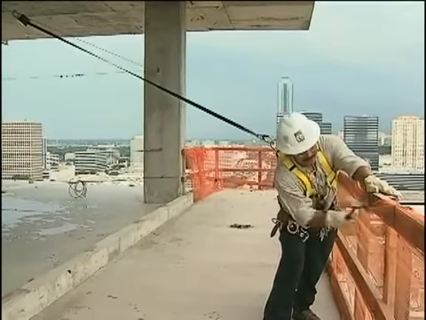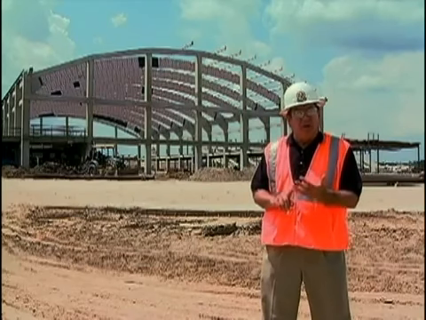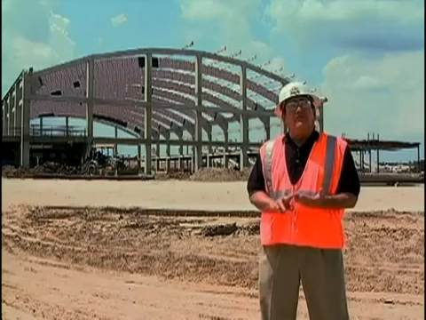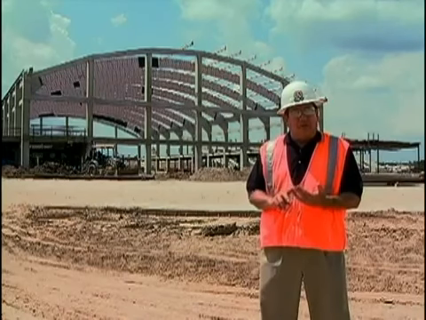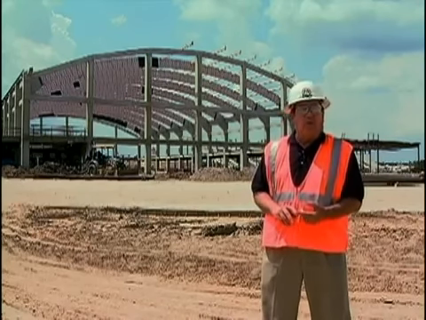Hazards exist at every workplace: sharp edges, falling objects, flying sparks, chemicals, and noise, just to name a few. When engineering and administrative controls are not feasible or do not provide sufficient protection, wear appropriate personal protective equipment to reduce exposure to workplace hazards. It could save your life.